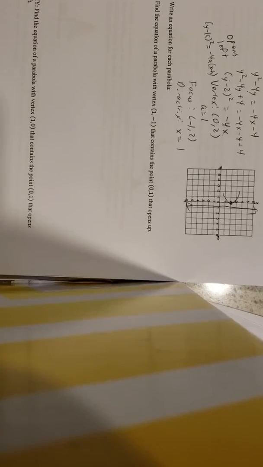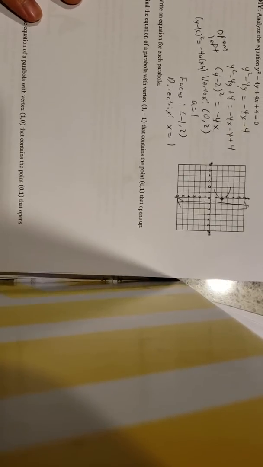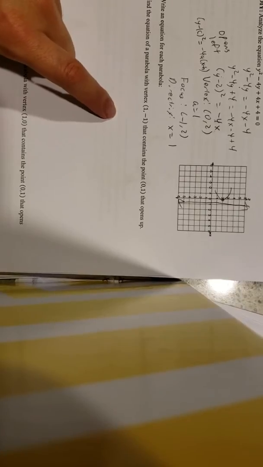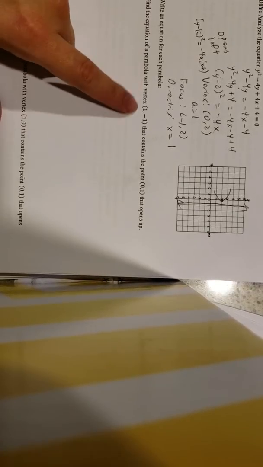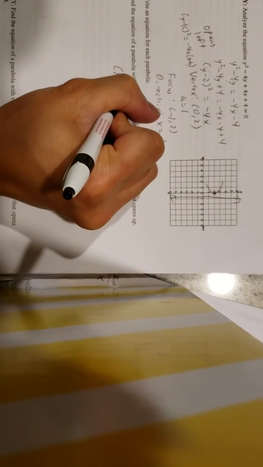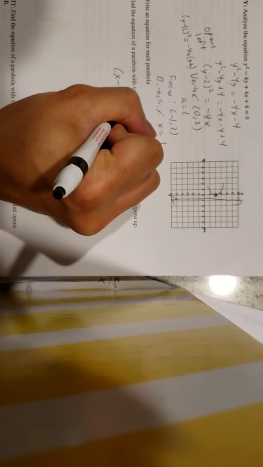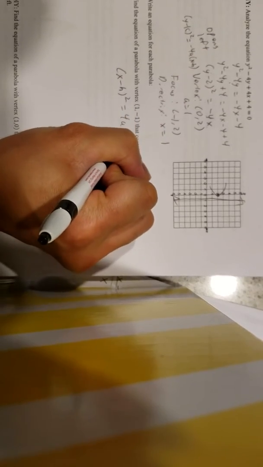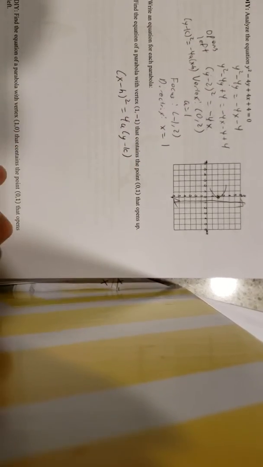So now next thing that we are going to do is find the equation of a parabola if you're given two properties of the parabola. So it says find the equation of a parabola with vertex 1, -1 that contains the point 0, 1 that opens up. So I know my opens up parabola is going to be x squared. So it's going to be x minus h squared. And since it opens up, it's going to be positive on this side. Okay.